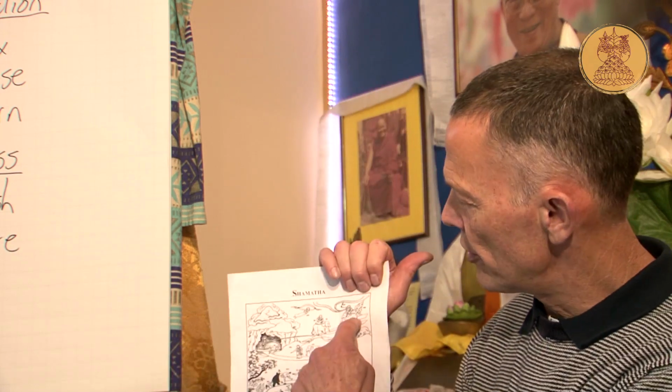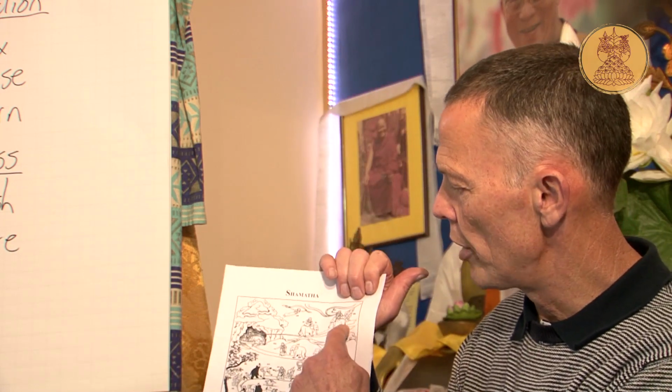Gradually it subsides and you are freed from the turbulence caused by this intense joy. Your attention settles down in perfect stability and clarity. You have now achieved shamatha. Sounds pretty good, but we've got one last diagram here at the top right-hand corner.